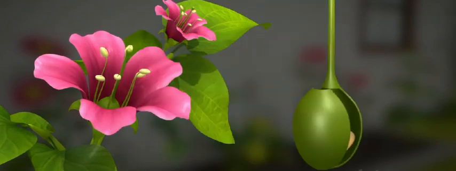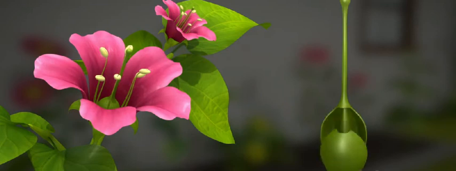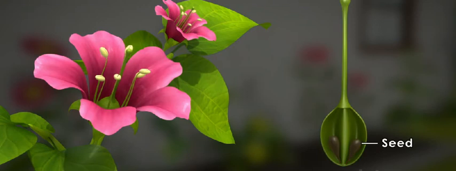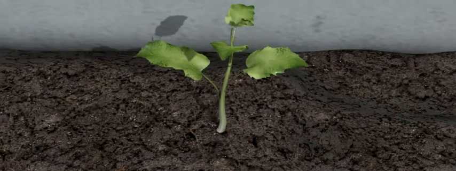In flowering plants, the male pollen and female ovule will unite to produce a zygote, which will eventually form the seed that will develop into a plant.